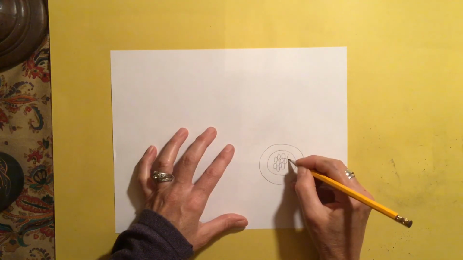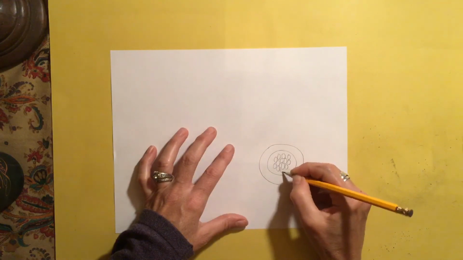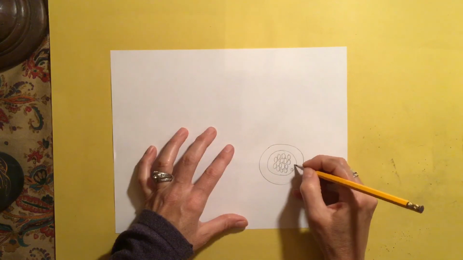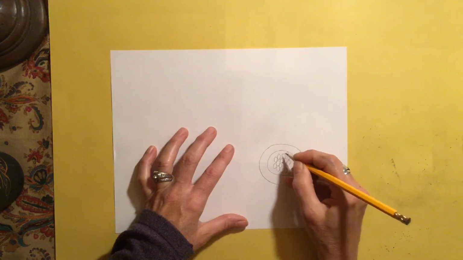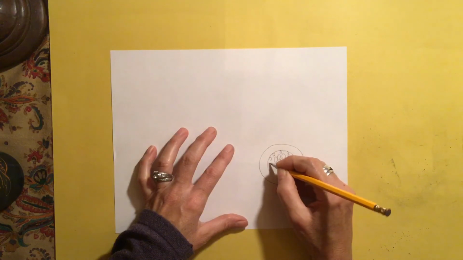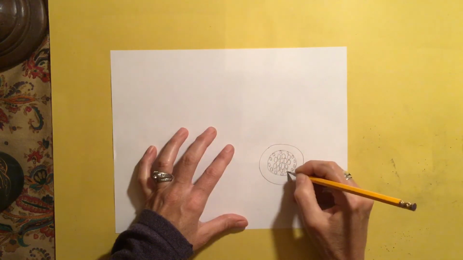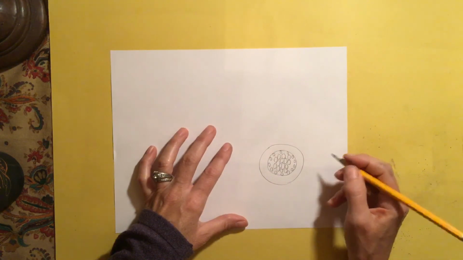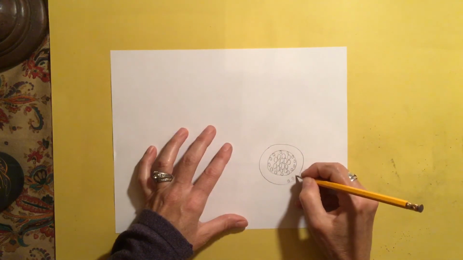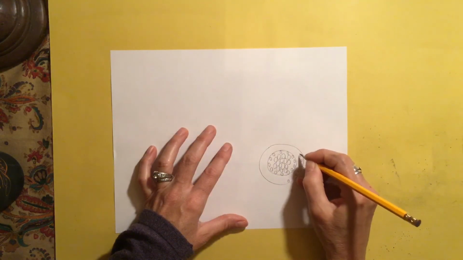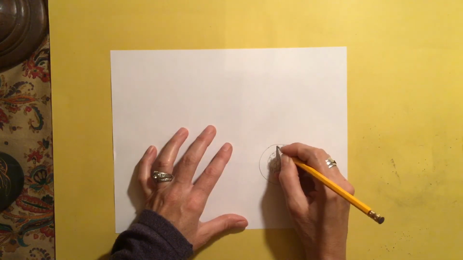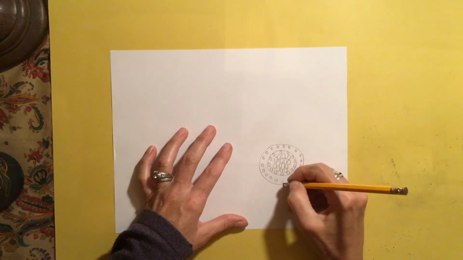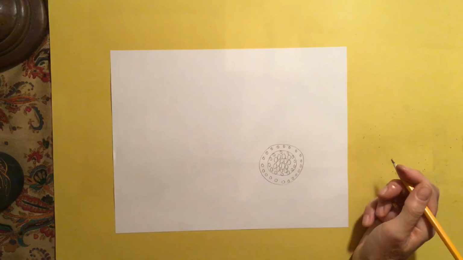And again, these are just some of the ideas that I remember, but please feel free to also use your own ideas. So I'm just playing around with some circles in there, and some circles going around there.